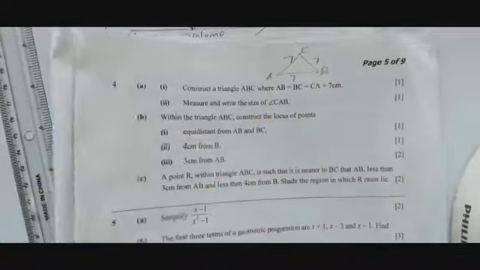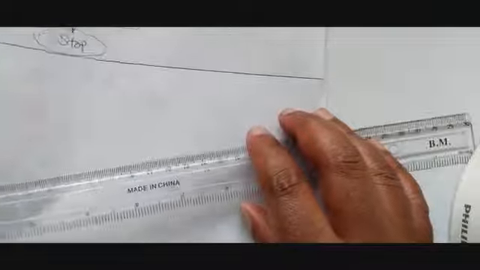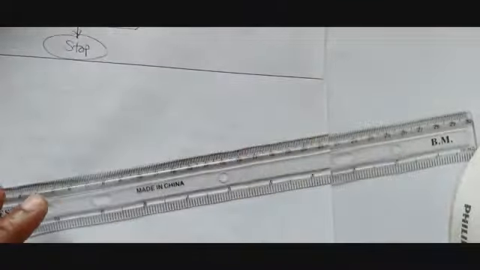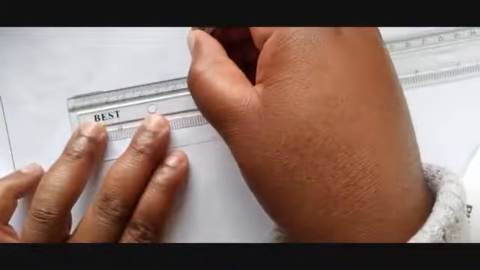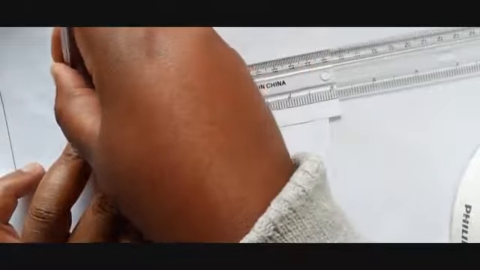Okay. So what you do is you get your ruler and measure 7. Okay, so start from 0 here to 7. Okay.